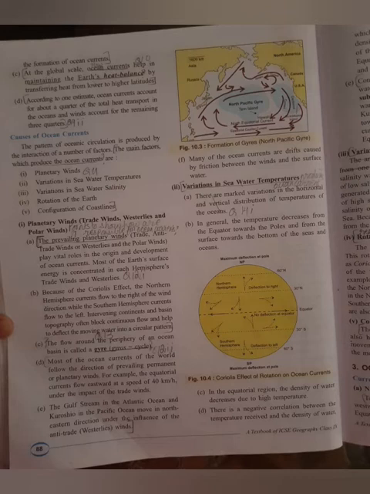Next come the causes of ocean currents. There are many causes. First is the planetary wind, the prevailing winds in different parts of the world, along with the Coriolis effect in the northern hemisphere, and the flow along the periphery of an ocean basin is guided by that also. Most of the ocean currents of the world flow in the direction of the prevailing permanent or planetary winds, like the Gulf Stream in the Atlantic Ocean and the Kuroshio in the Pacific, and many ocean currents are driven by friction with the winds.